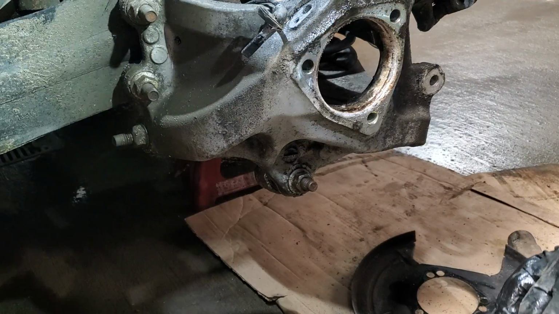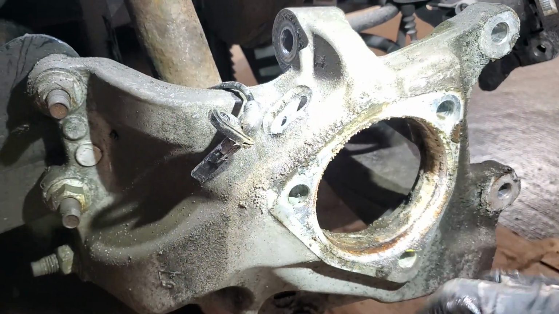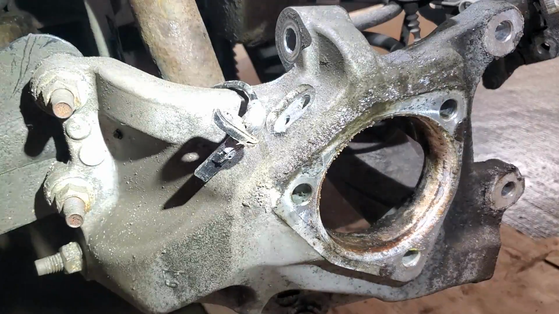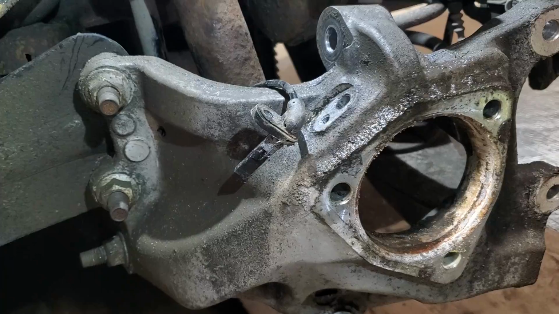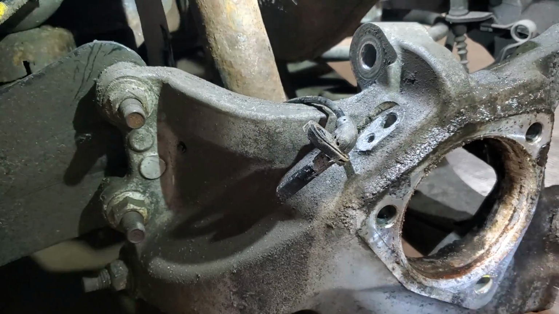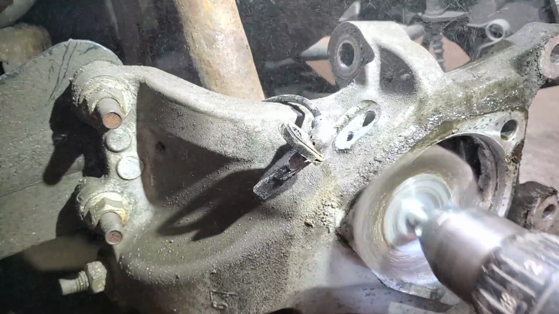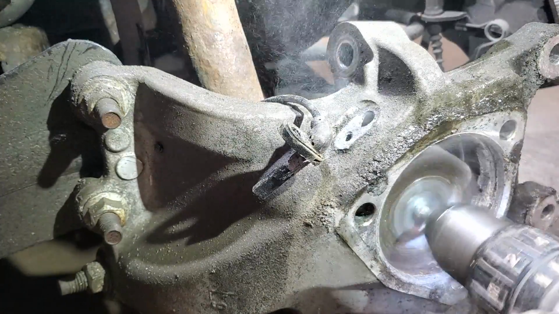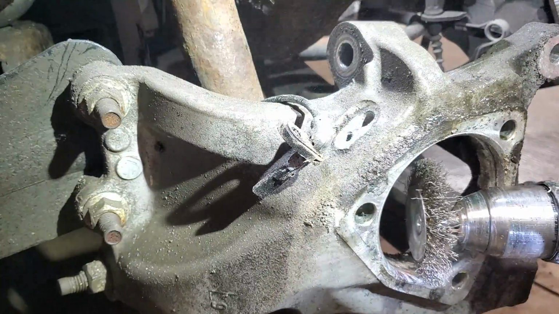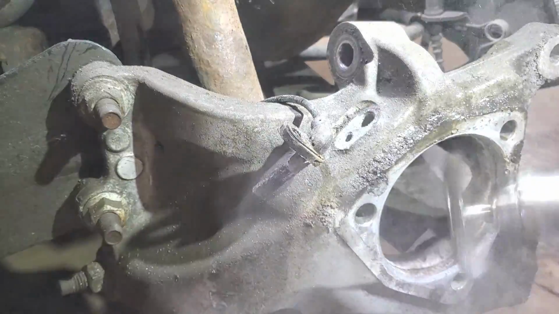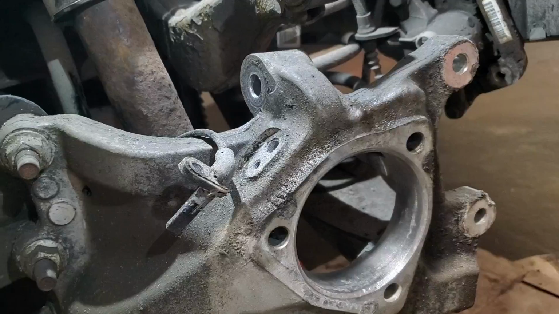So at this point, we'll go ahead with probably a wire brush on a drill, clean this out, and put the new bearing in. Alright, so we'll give it a quick brush to remove all that oxidation. And that's probably one of the reasons why I wanted to remove that ABS sensor, so it's out of the way, and we need some dust masks.